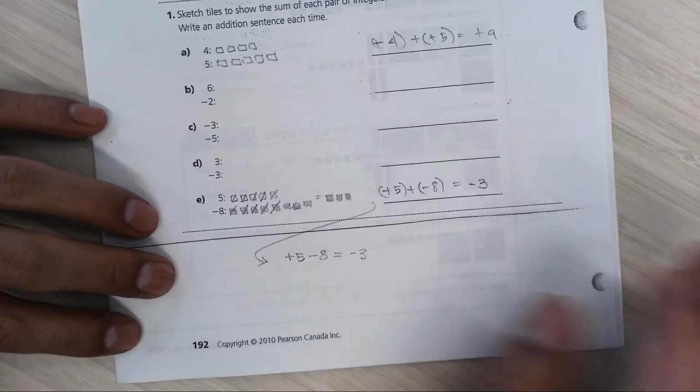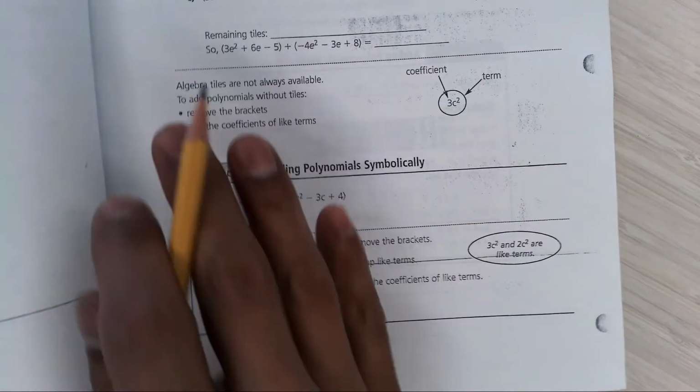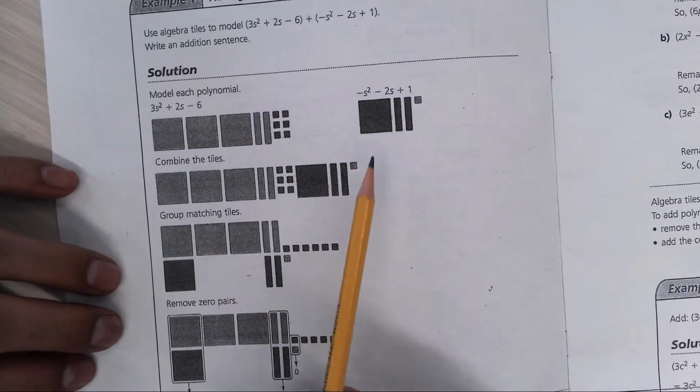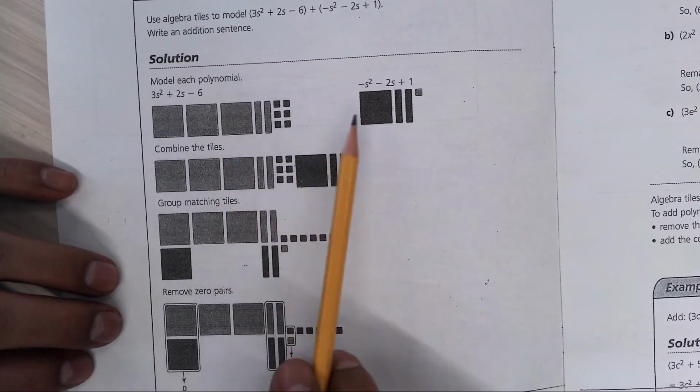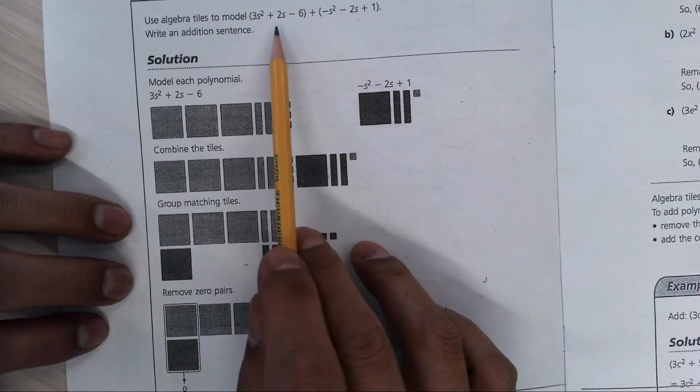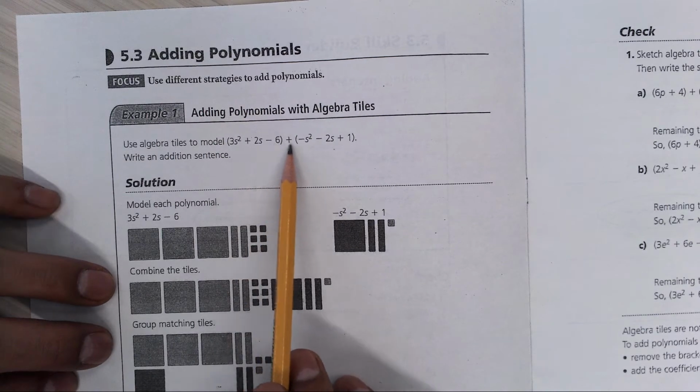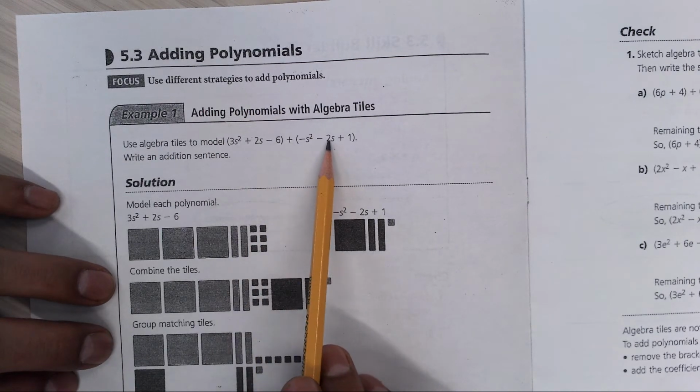Okay, so let's go to the next page. Here's some more algebra tiles that they want to demonstrate for you. Now what they're doing is actually adding up these polynomials up here, 3s squared plus 2s minus 6 plus -s squared minus 2s plus 1.